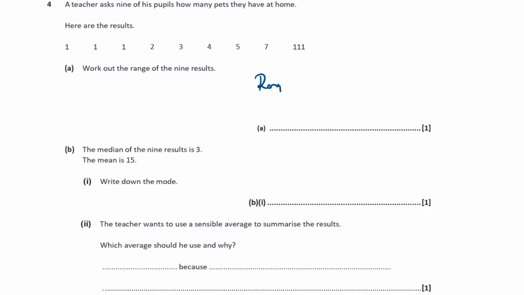Now, range is simply the highest value minus the lowest value in your data. So I've got 111 as my highest and 1 is my lowest, giving me a range of 110. Now part B says the median of the 9 results is 3 and the mean is 15. We need to write down the mode. So the mode is the most frequently occurring, isn't it? Mode is most. And you can see I've got 3 ones in my data set. All the others are just single. So 1 is the most frequently occurring, so the mode is 1.